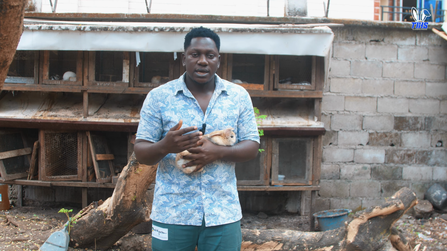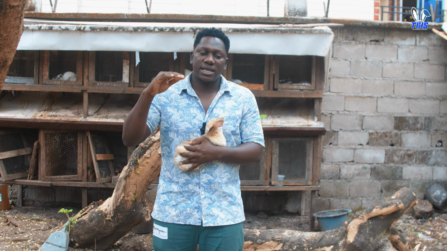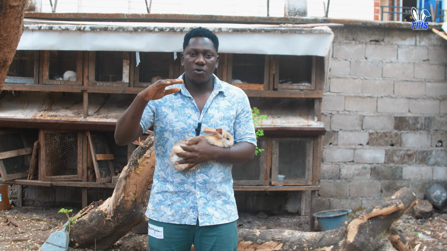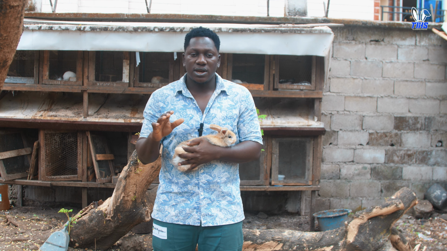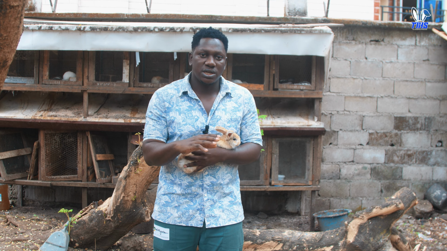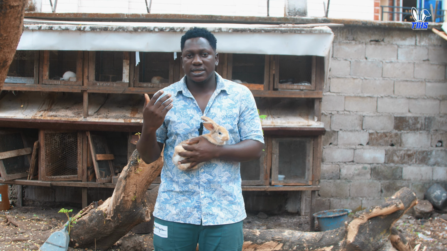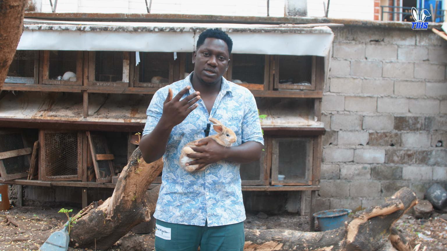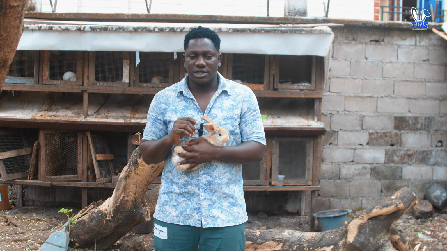Now the next thing is that you need to raise your cages, I think 30 to 60 centimeters above ground level. This will prevent crawling animals like cockroaches, rodents, and even snakes from getting into your rabbit cages or attacking your rabbits.